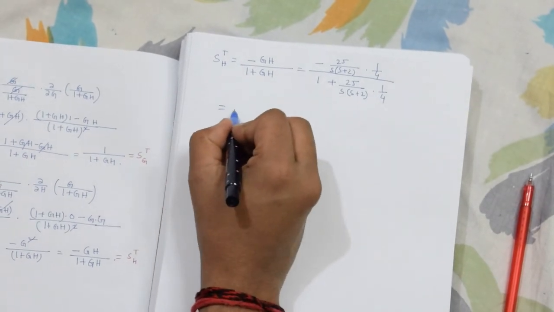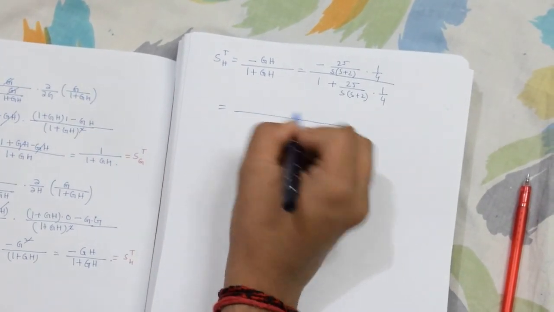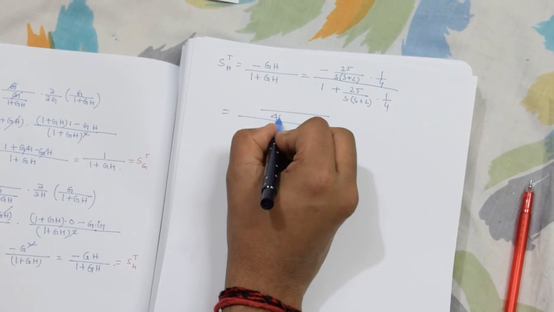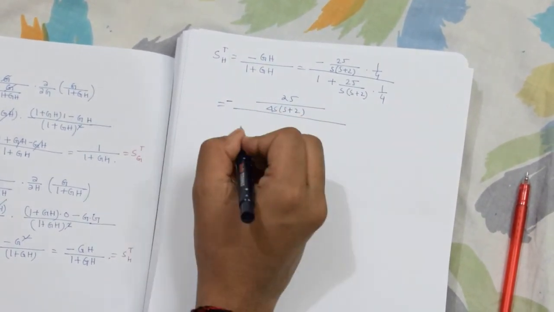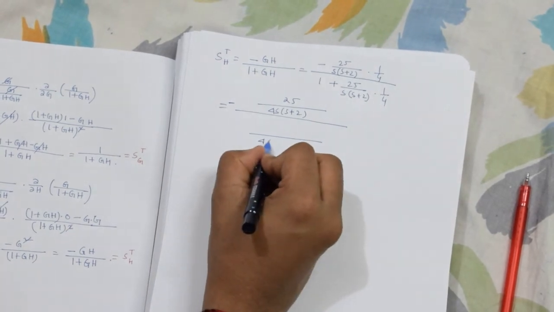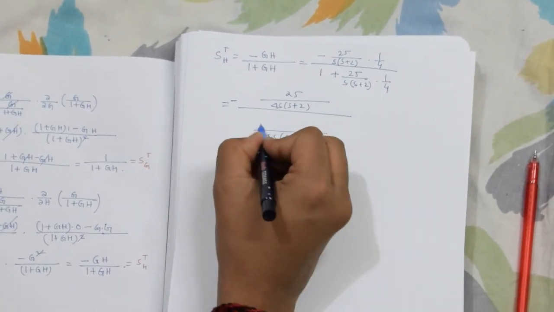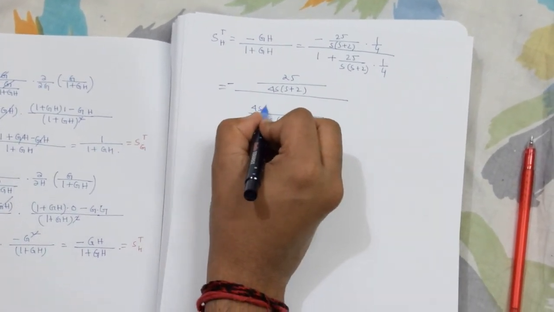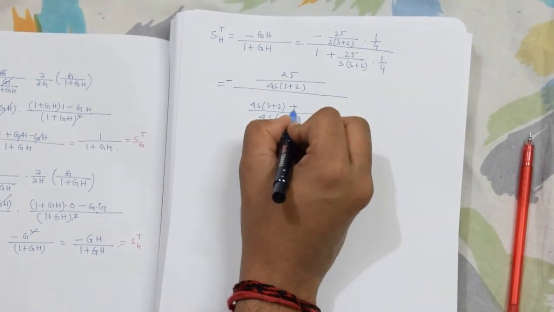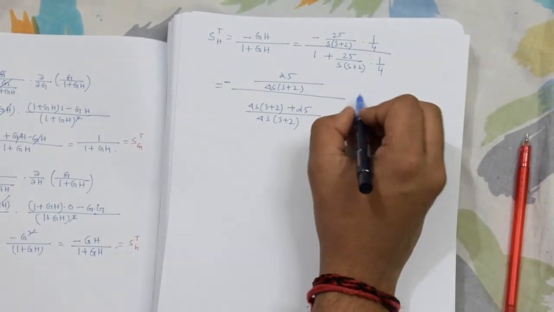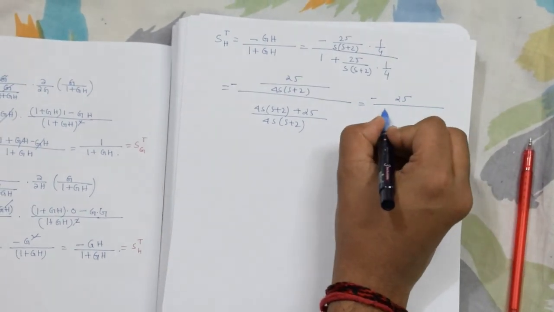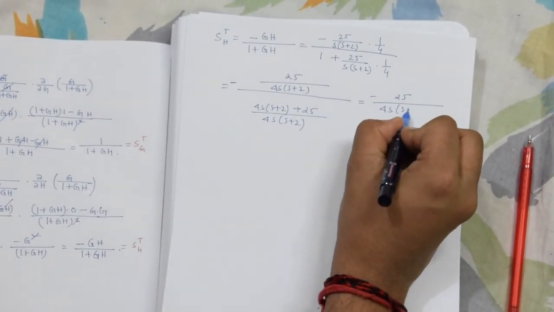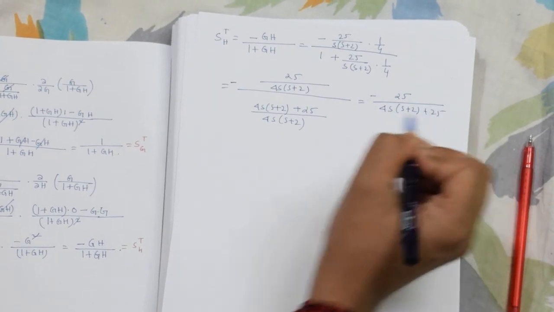So if we simplify this, what we will get? 4s (s plus 2), here 25, minus sign is there, and the denominator will be 4s into (s plus 2) plus 25. So we will get minus 25 by 4s into (s plus 2) plus 25.